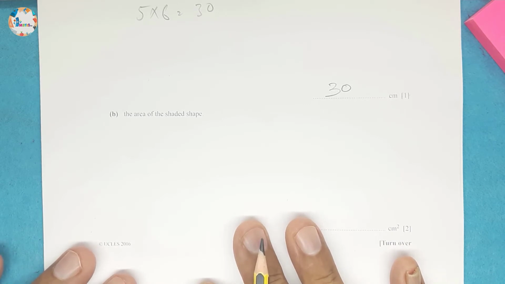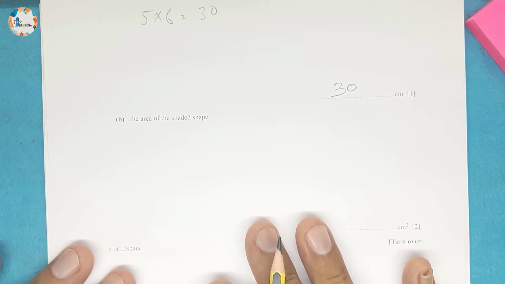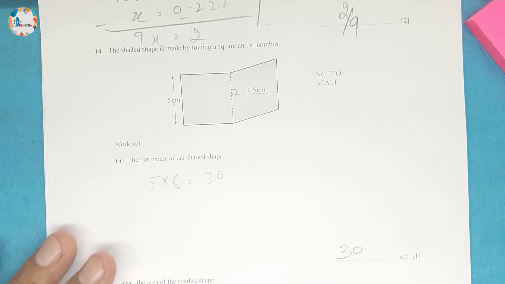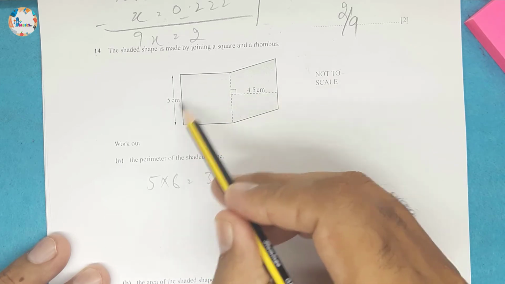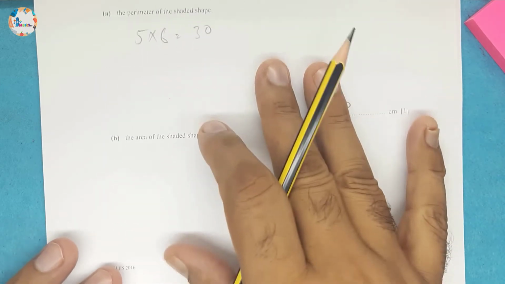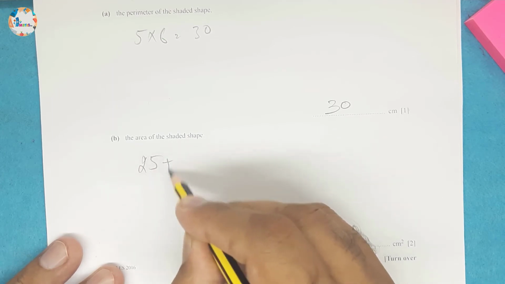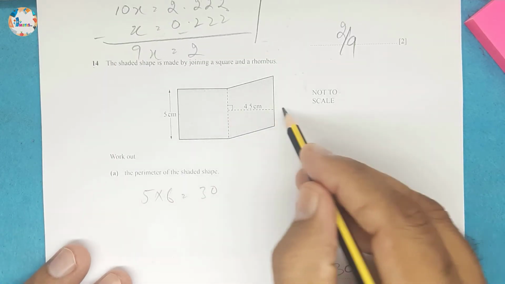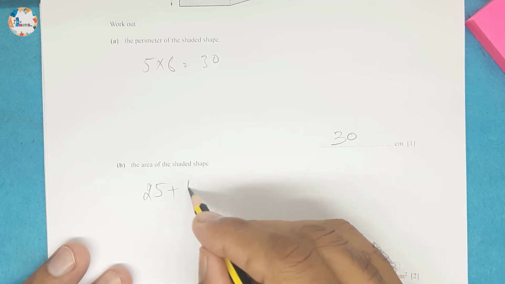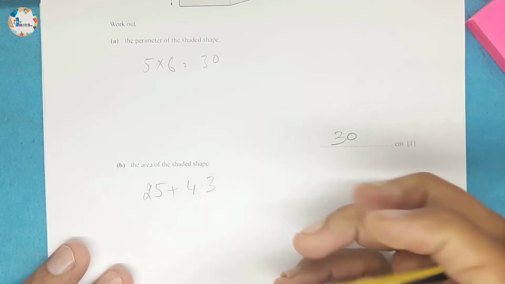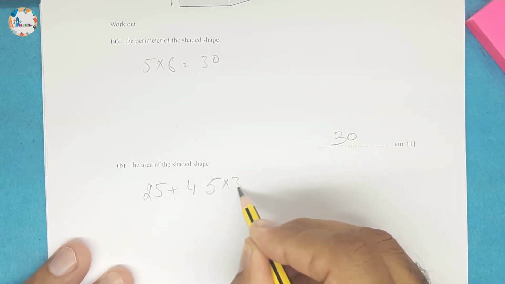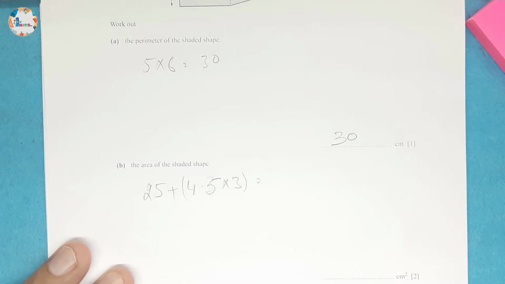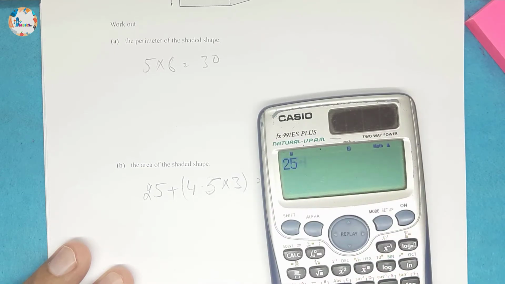Now the area of the shaded shape. For the area of the shaded shape, what we can do, the area of the square will be 5 multiplied by 5, which is 25, plus 4.5, this perpendicular height, multiplied by 3, sorry, 4.5 and multiply by 3. We can solve this. So this will be 25 plus 4.5 multiplied by 3.